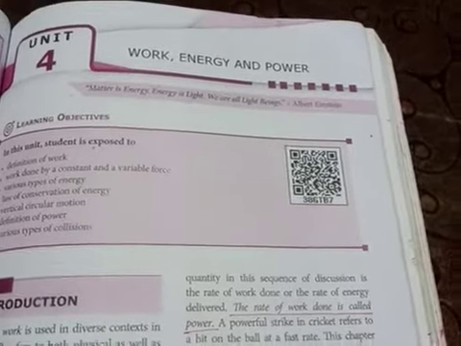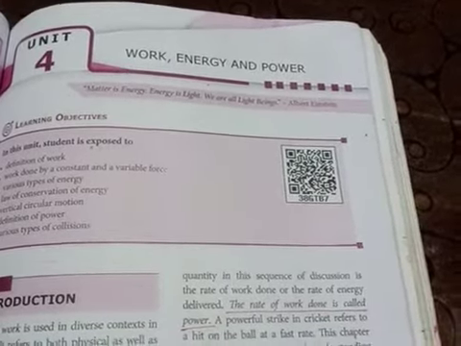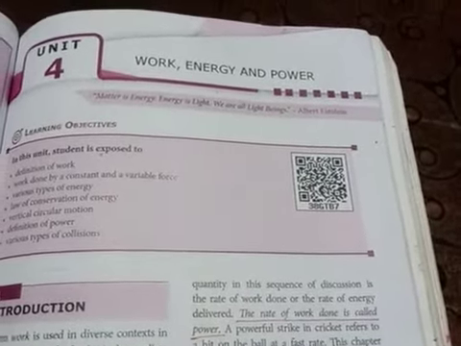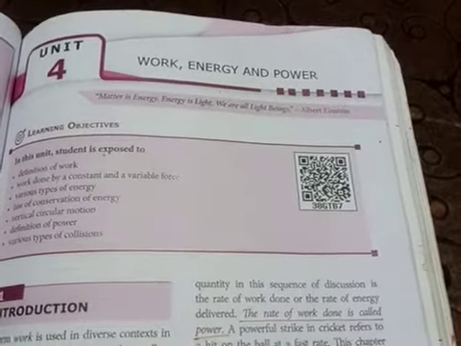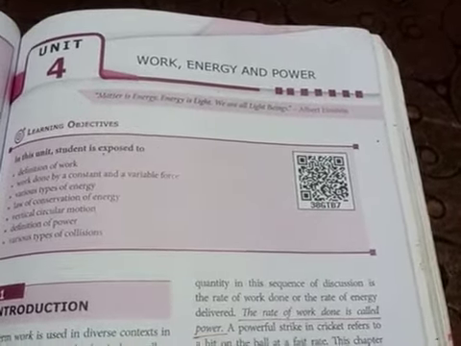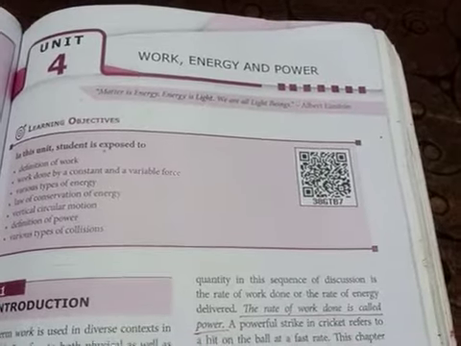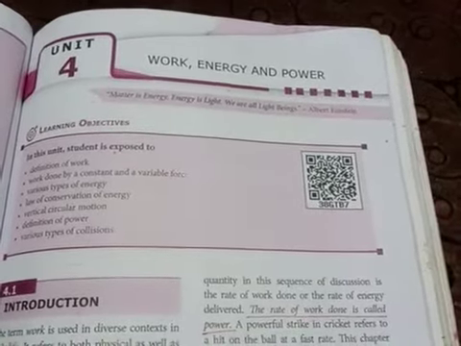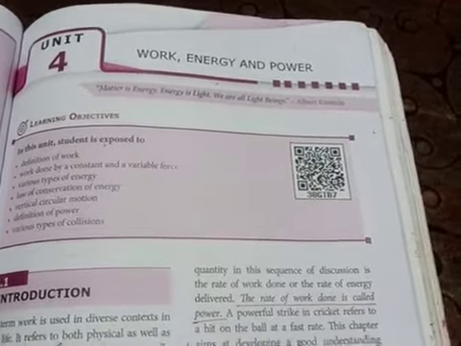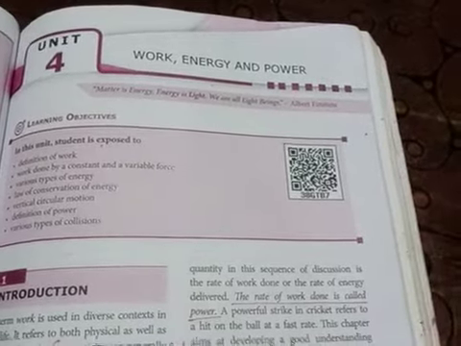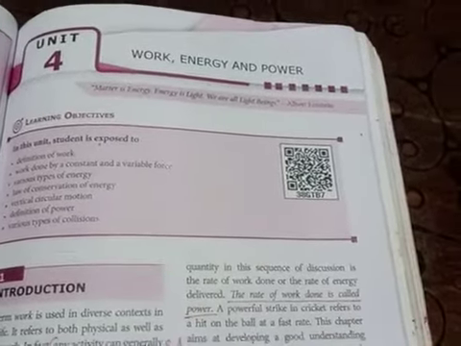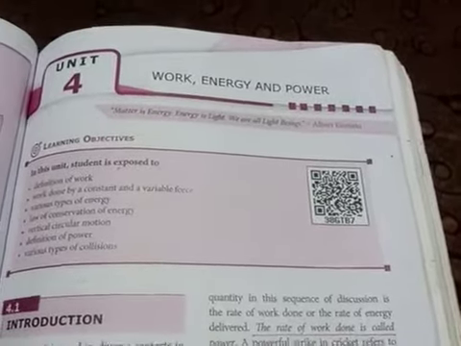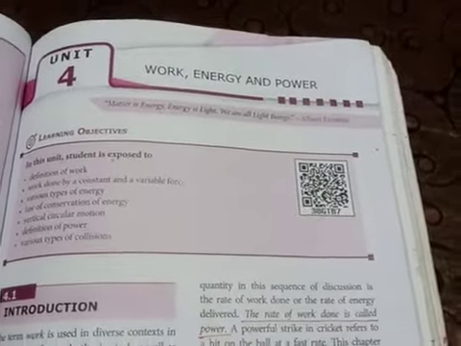For example, if you are using a generator, one type of energy is changing to another type. While using the generator, we get electrical energy from the movement, from the kinetic energy. So kinetic energy is converted to what energy? Electrical energy.